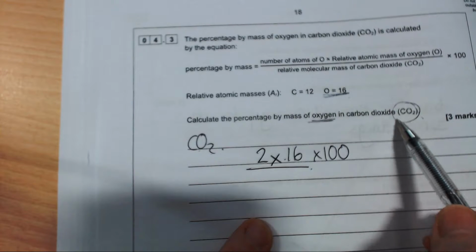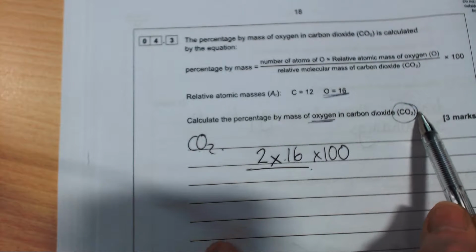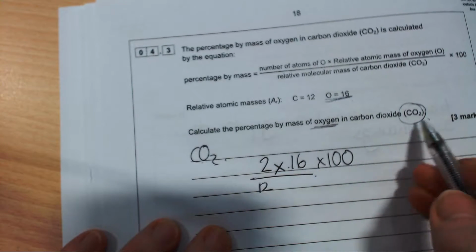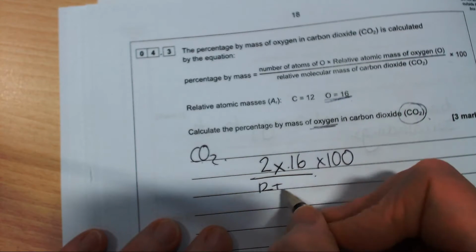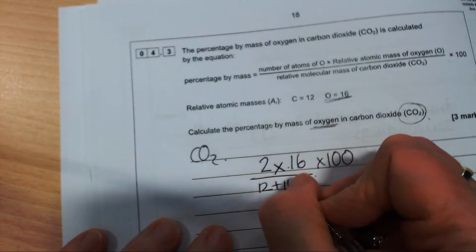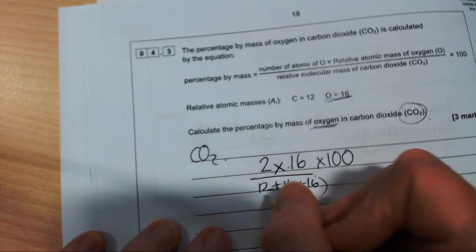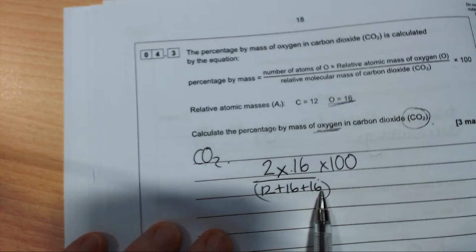So in other words, how much does carbon dioxide actually weigh? Well, we've got 1 carbon, which is 12, and 2 oxygen. So 12 plus 16 plus 16. That's the mass of carbon dioxide, isn't it?